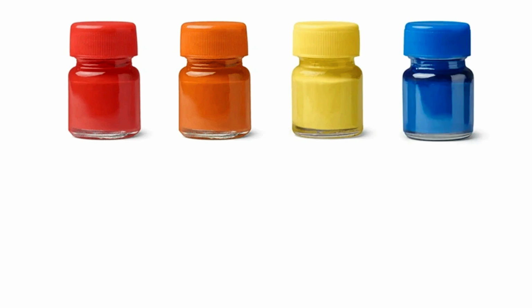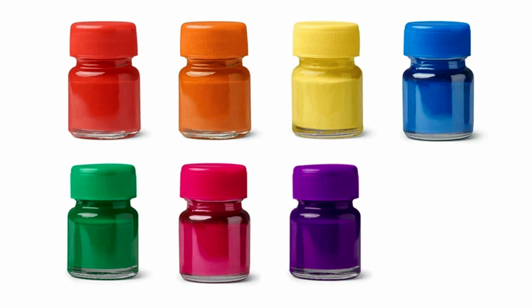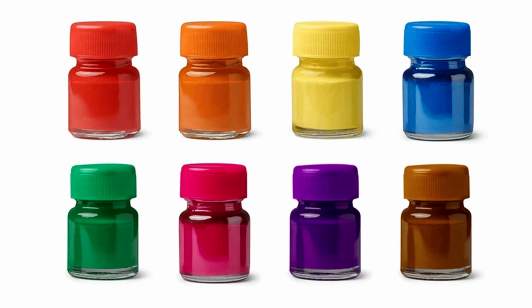L. Let's learn some color names. Red color, orange color, yellow color, blue color, green color, pink color, purple color, brown color.